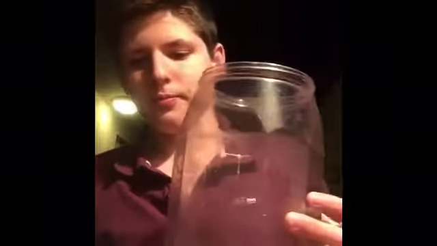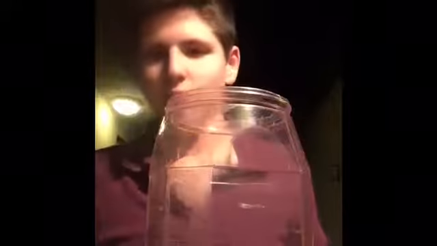My name is Hector Salazar and I'm going to explain how to build our STEM project model. First, we are going to use this plastic bottle for holding the water and the oil.